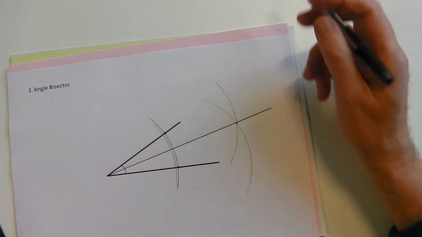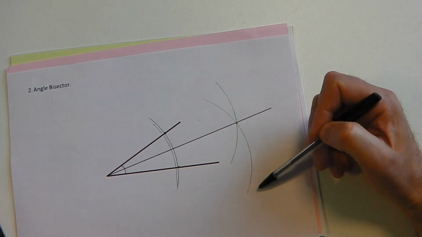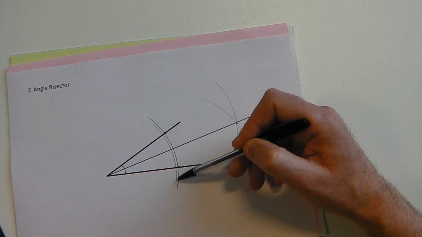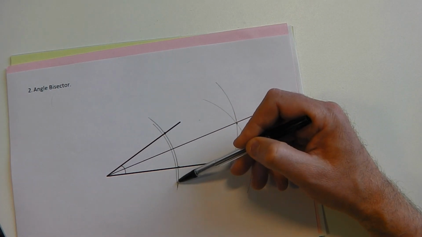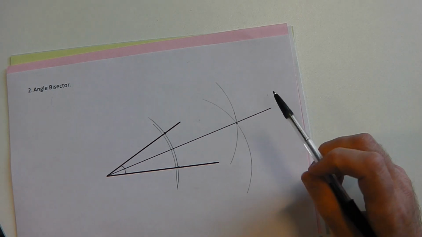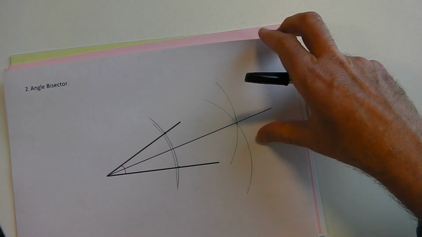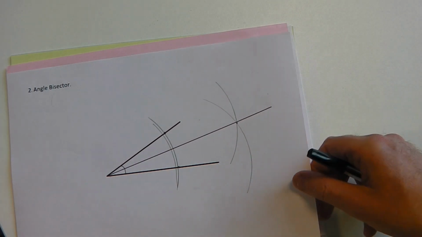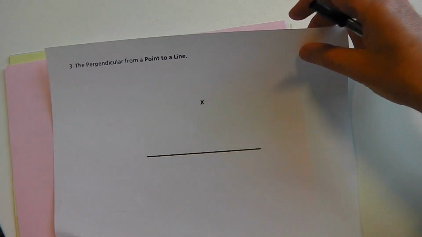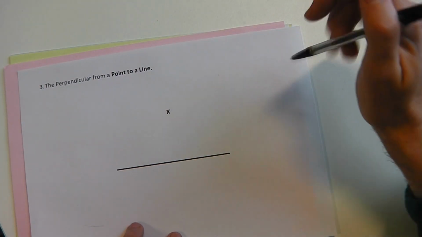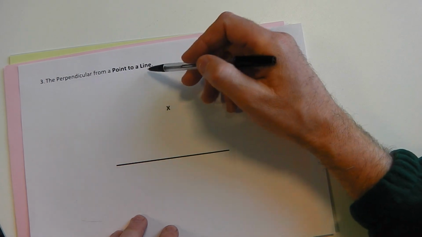And again, leave the construction marks. Even leave that one. That first bit was a bit of a mistake, wasn't it? We could have got away with it because of where it slipped, but it's fine. So that was number 2, our angle bisector. Nice and simple. So then number 3: we've got the perpendicular from a point to a line.